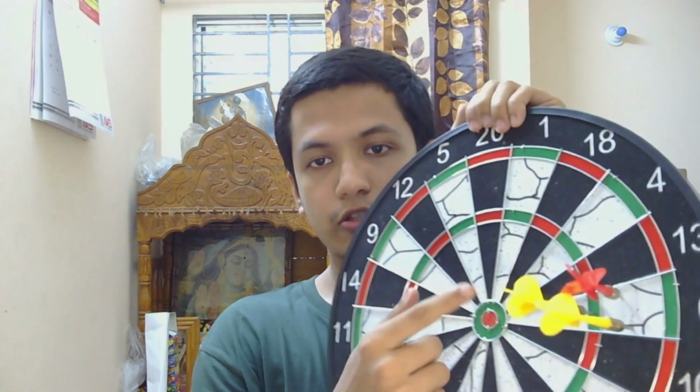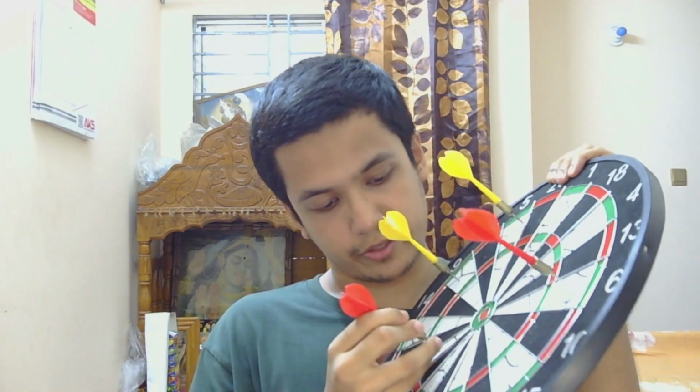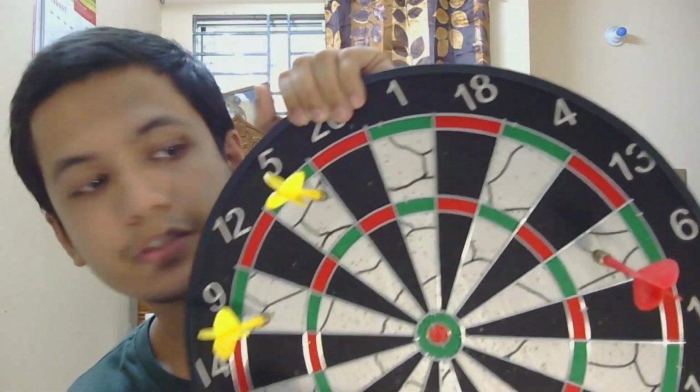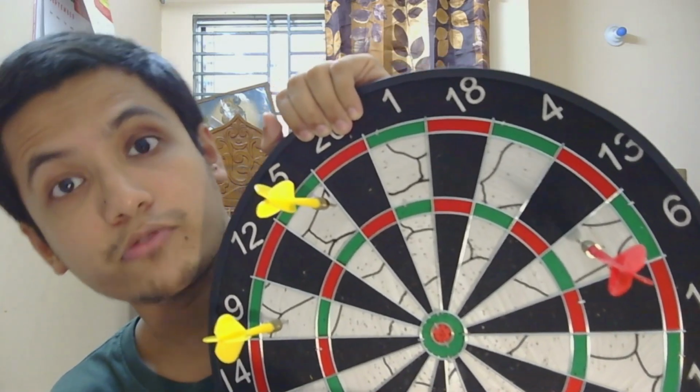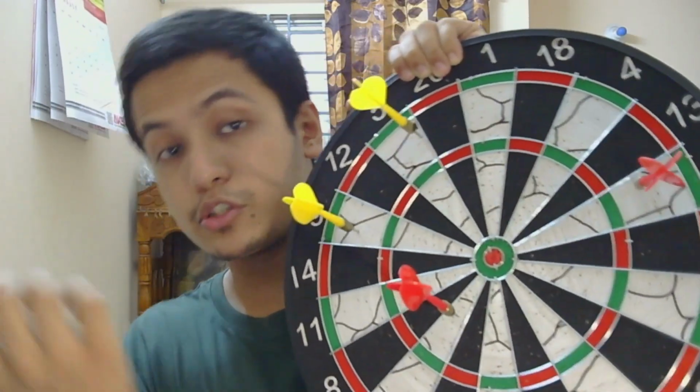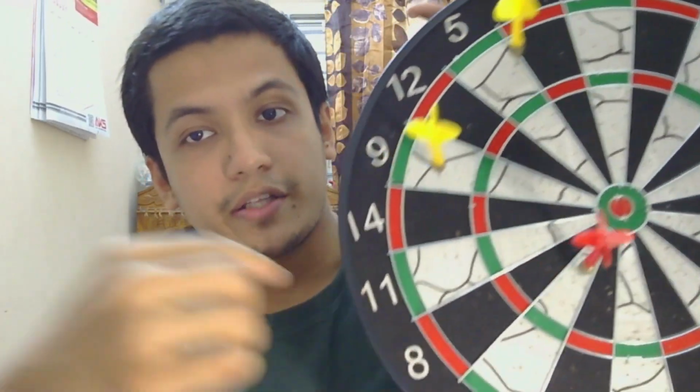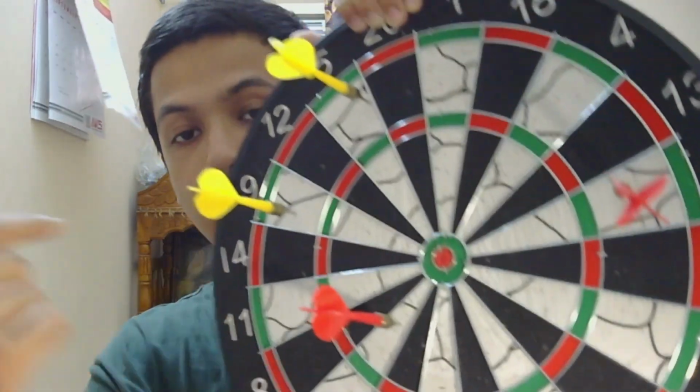Now, there's another example. Suppose I put these dots here, one here, and then one here. Now what can we say about this? We can say that these dots are neither accurate nor precise. Because the dots are not close enough to each other, and the dots are not close to the true value. So these values are neither accurate nor precise.